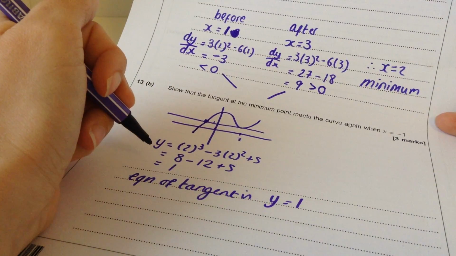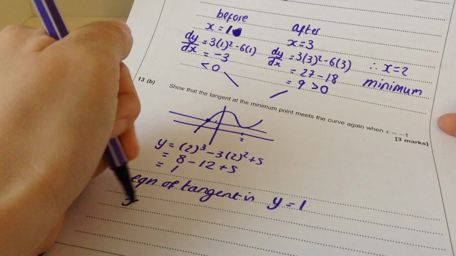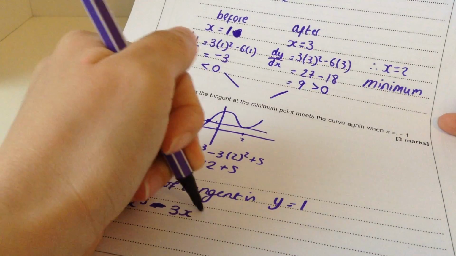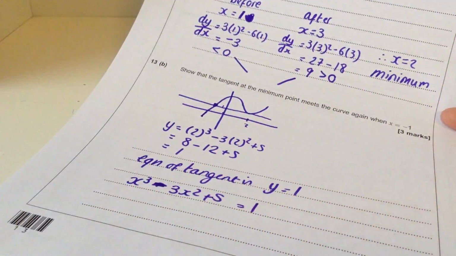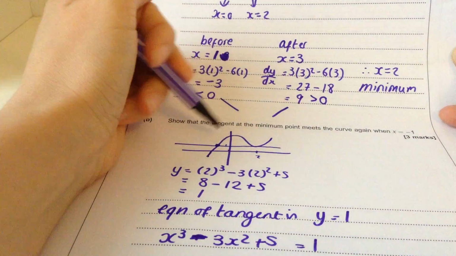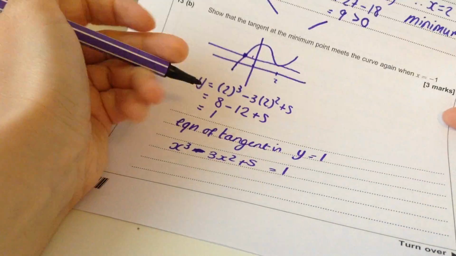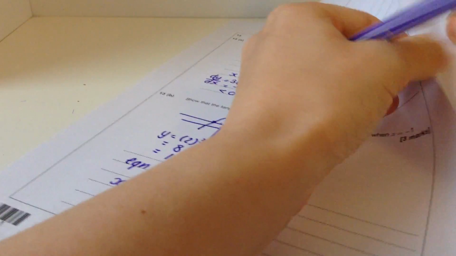We want that to meet the curve. So for it to meet the curve, we want x cubed minus 3x squared plus 5 to equal 1 for them to meet each other. In other words, we're finding the other point on the curve where the y-coordinate is 1. Okay, and we just have to solve this. Please tell me there's more space.